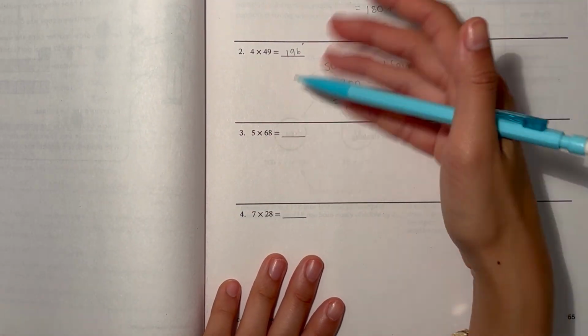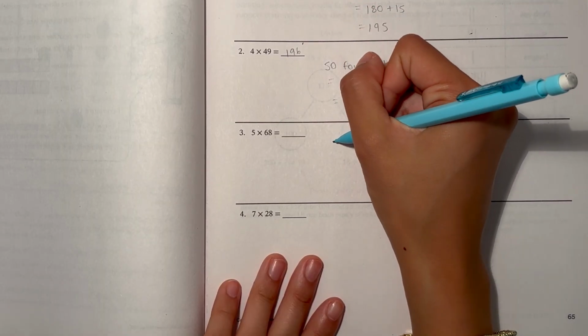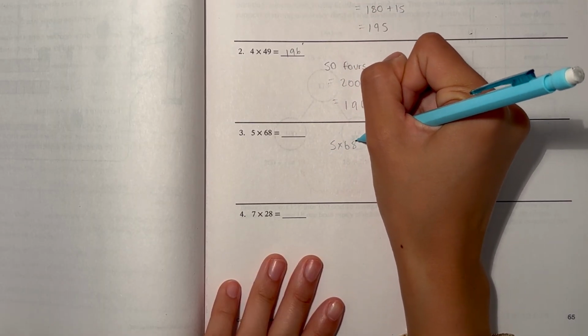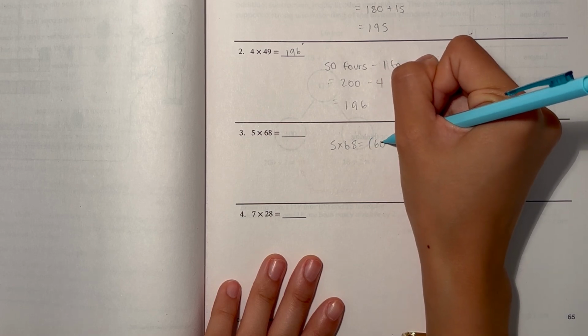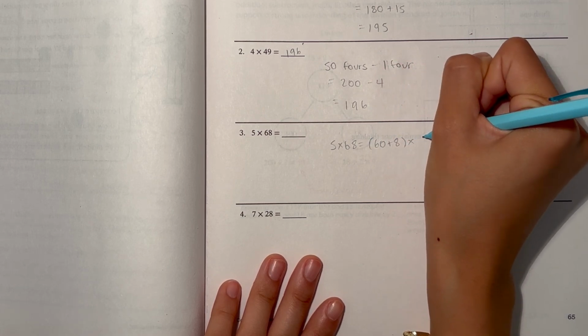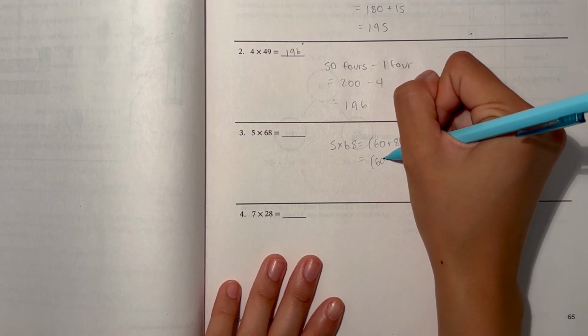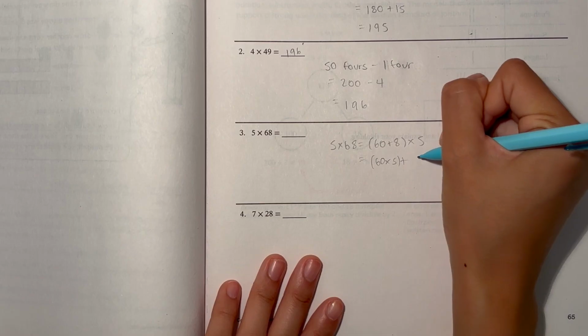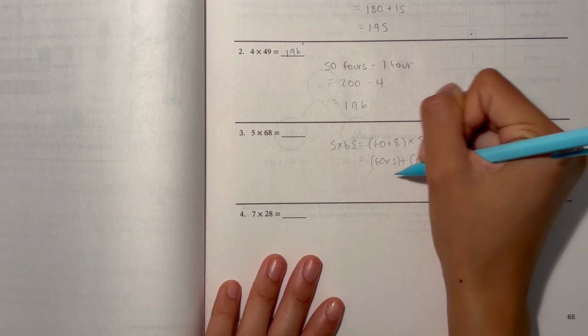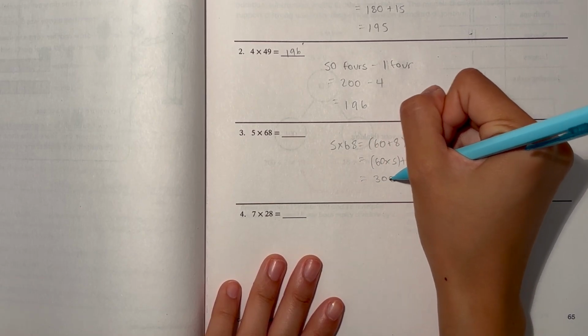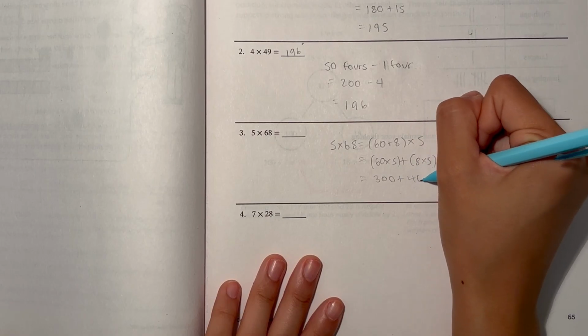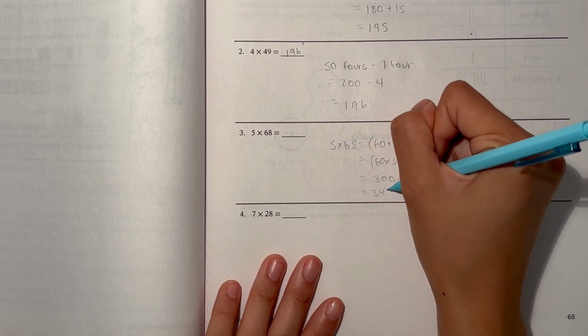Alright, now 5 times 68. We do 60 plus 8 times 5. That's equal to 60 times 5 plus 8 times 5. So that's 300 plus 40, so our answer is 340.